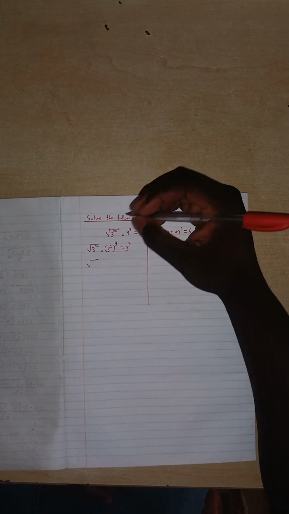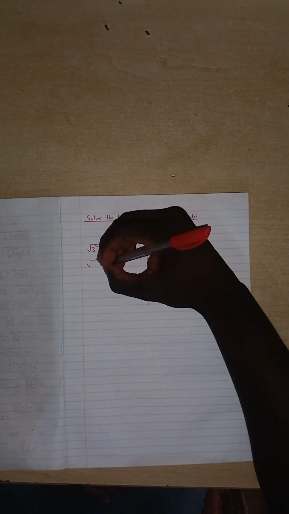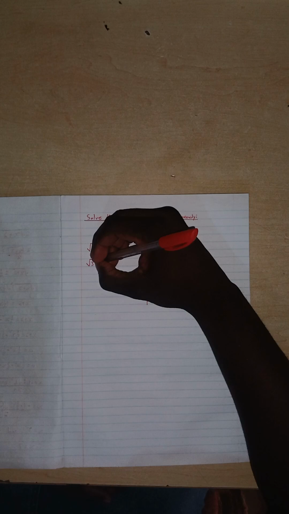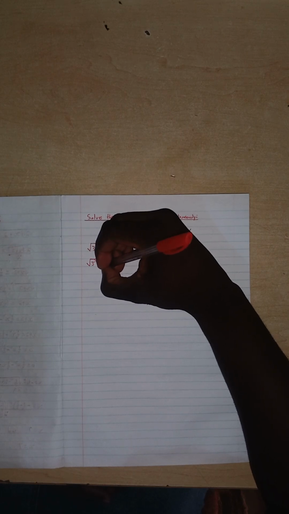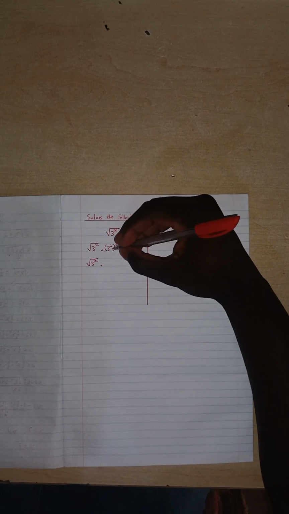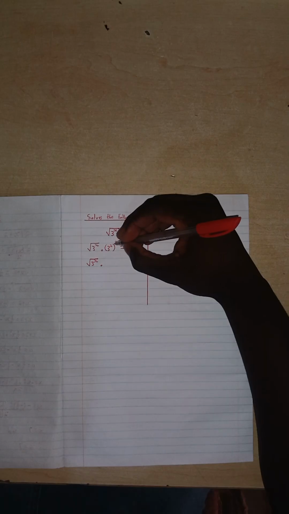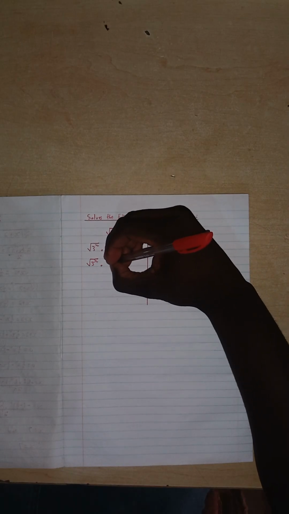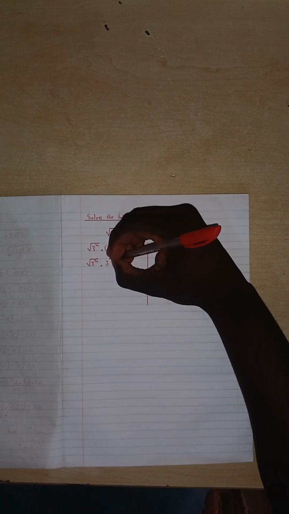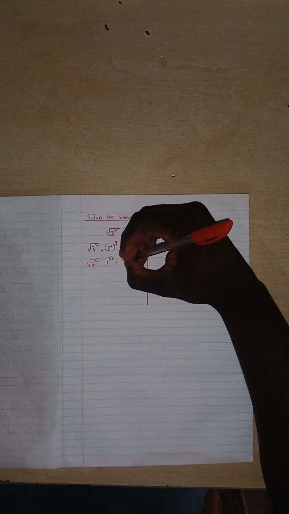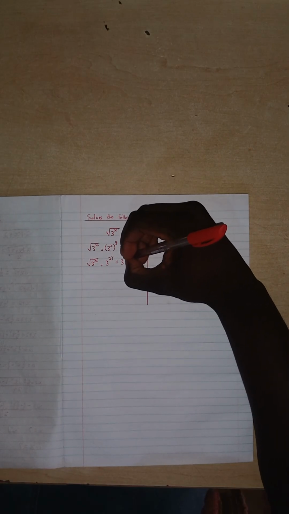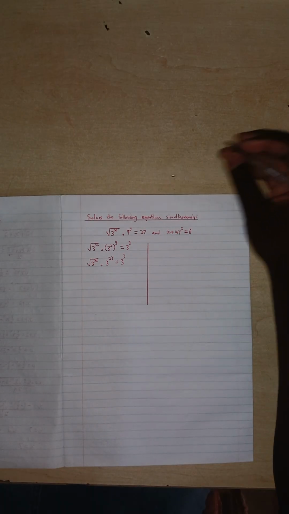Let's go on. 3 to the power x multiplied by, when it's like this you just multiply the exponents. So 2 times y is 2y. This will be 3 to the power 2y is equals to 3 to the power 3, right?